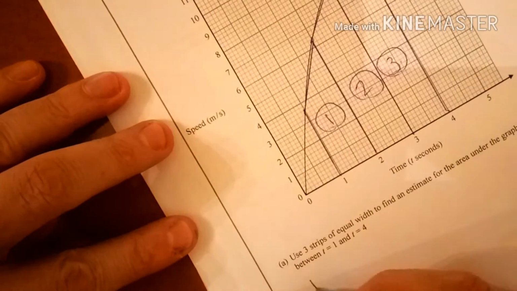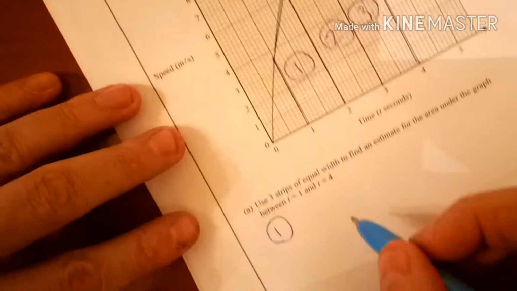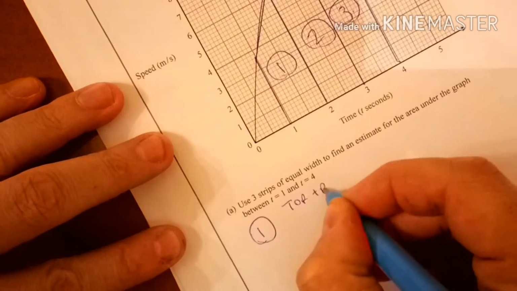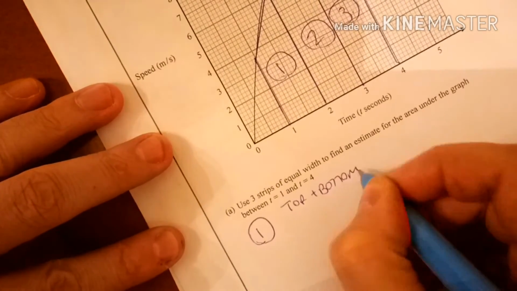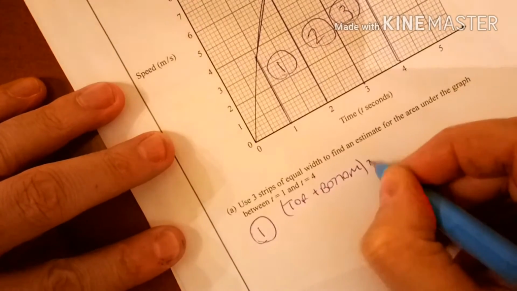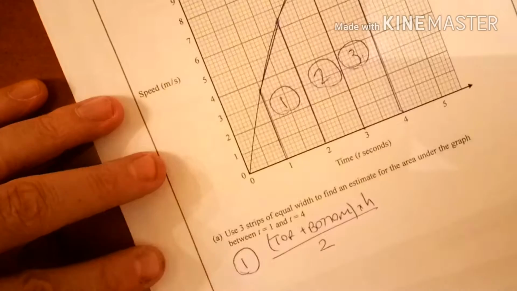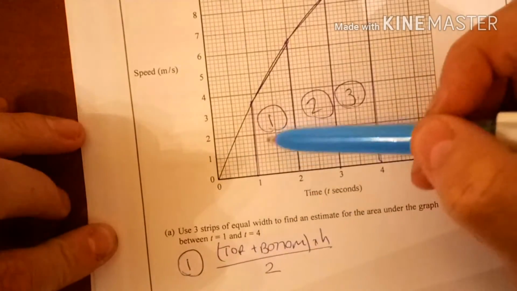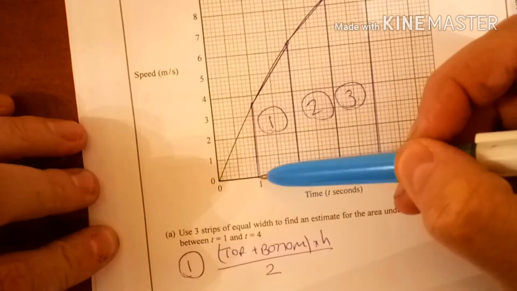Okay. Now, if you remember your formula for trapezium, it's top plus your bottom times your height divided by 2. Top and bottom in a lot of formulas are normally a plus b. It's something you have to remember. Okay, now we get the measurements for the top and bottom of each of these by reading off a graph.